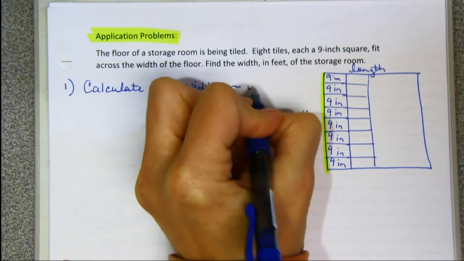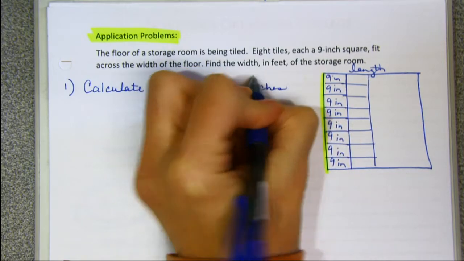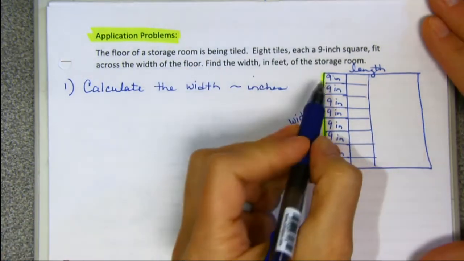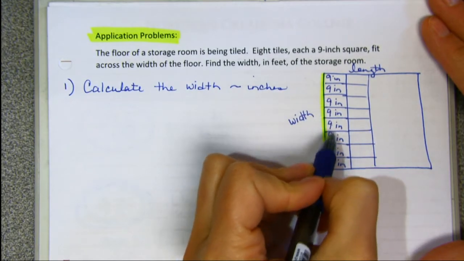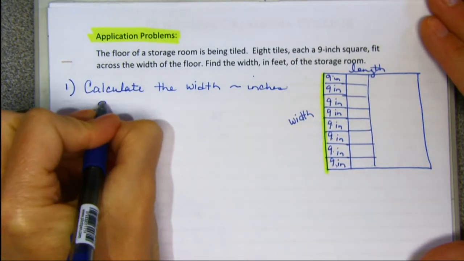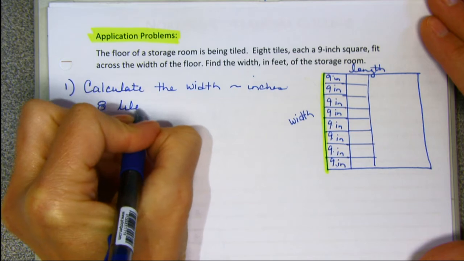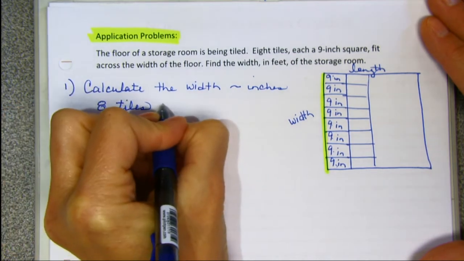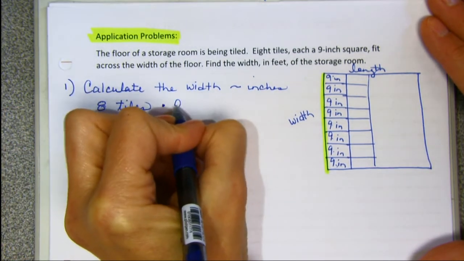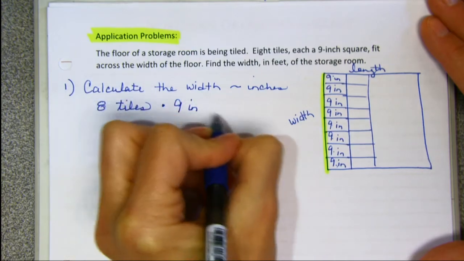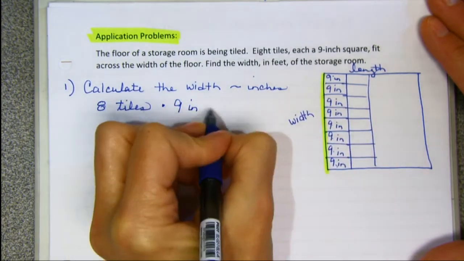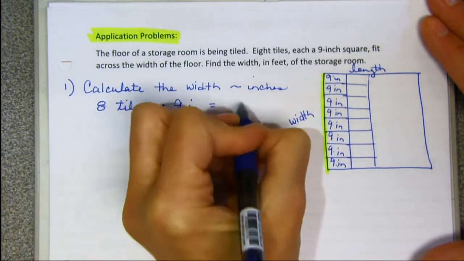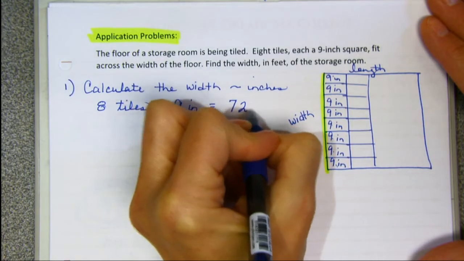in terms of inches. Okay, so we know we have 1, 2, 3, 4, 5, 6, 7, 8 tiles times each tile is 9 inches on that side. So I'm going to multiply that and I get 72 inches.